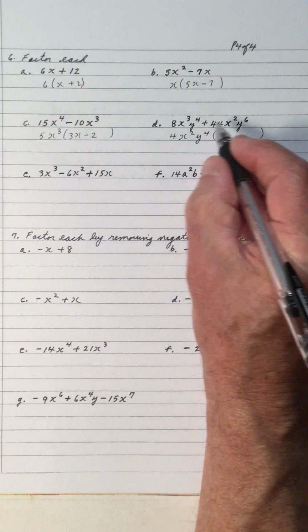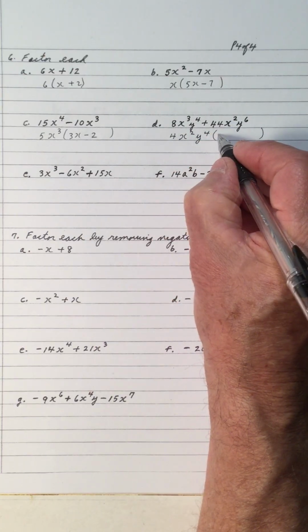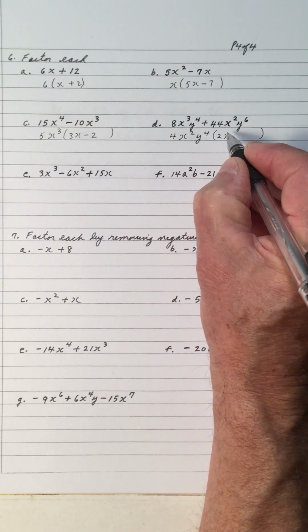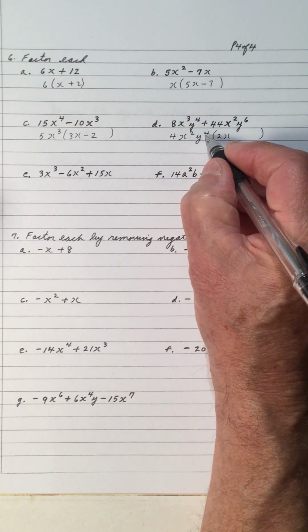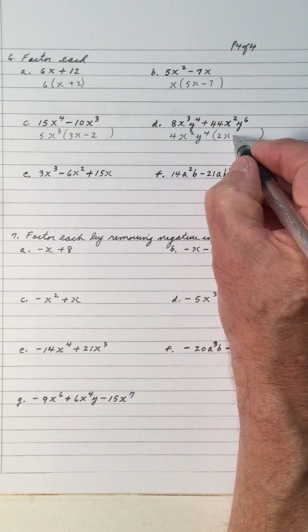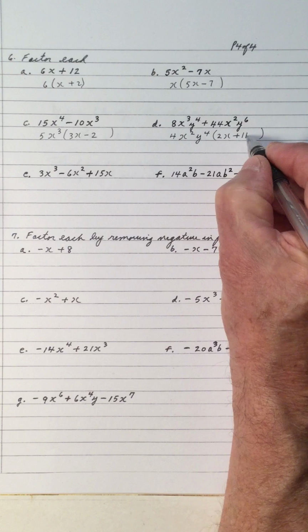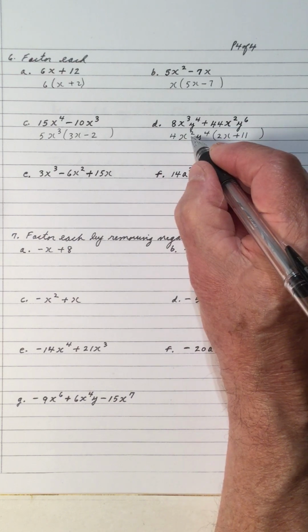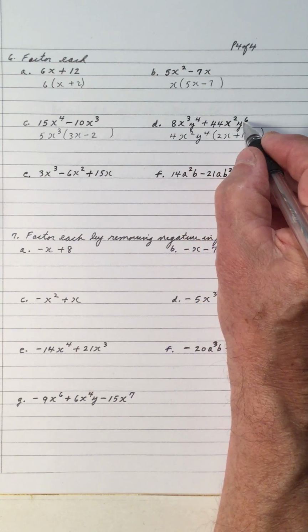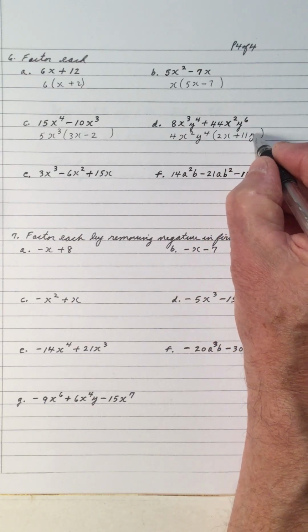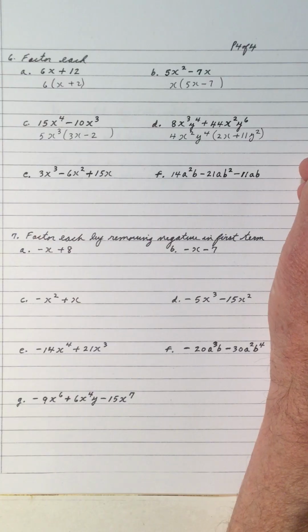Now we'll divide. 8 divided by 4 is 2. X cubed divided by x squared is x. And x to the 4th divided by x to the 4th cancels. Plus 44 divided by 4 is 11. X squared divided by x squared is 1. And y to the 6 divided by y to the 4 is y squared.